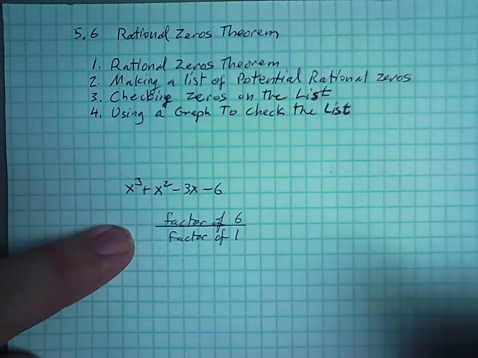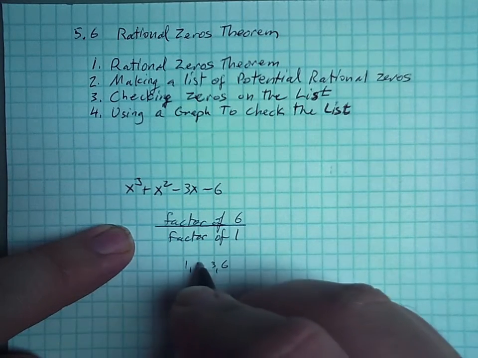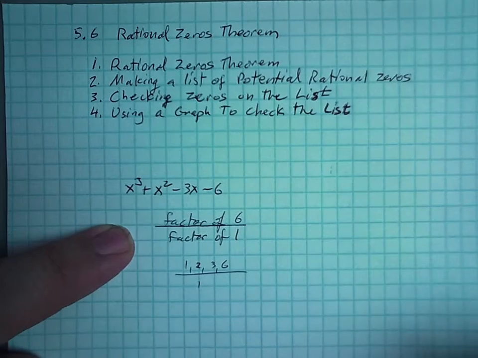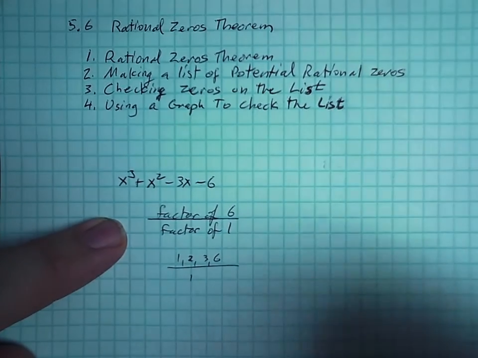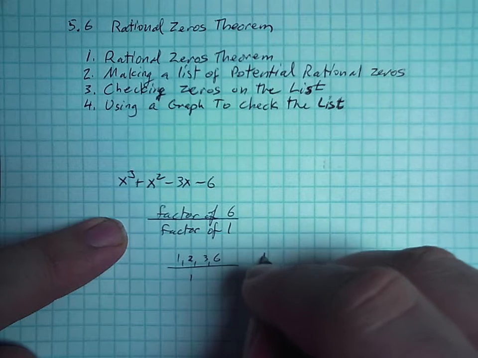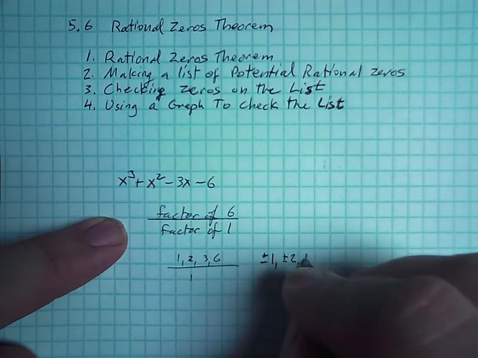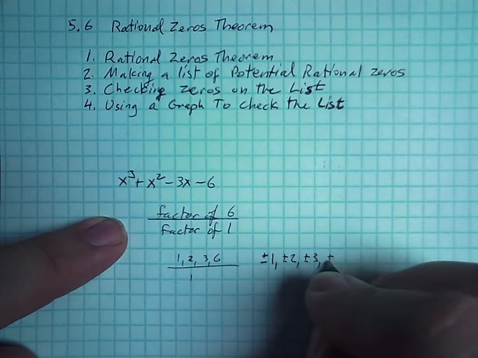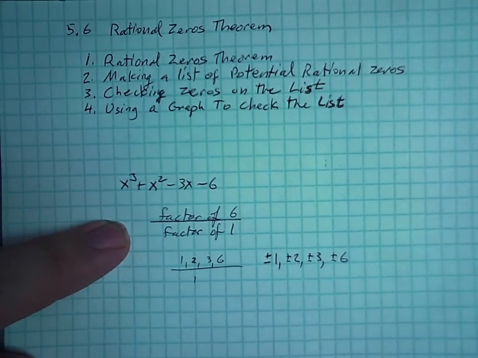So we're going to find the factors of 6, which are 1, 2, 3, and 6, and they all need to be divided by just 1. So when we produce this list, they're all either positive or negative. The rational zeros theorem does not specify signs for these zeros. So plus or minus 1, plus or minus 2, plus or minus 3, and plus or minus 6, which is a total of 8 possible rational zeros.